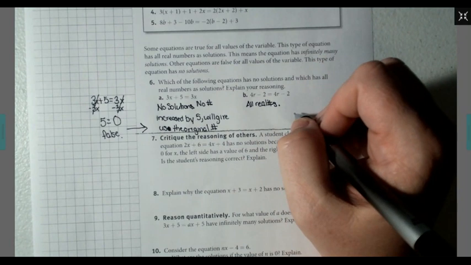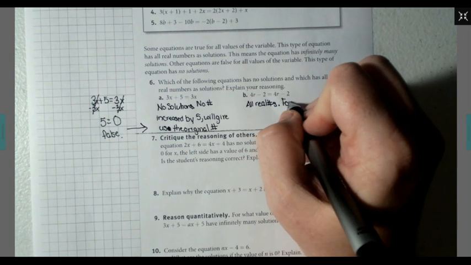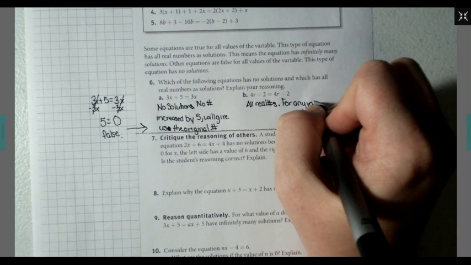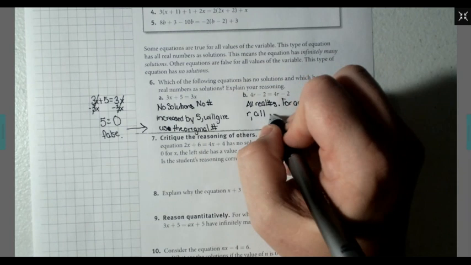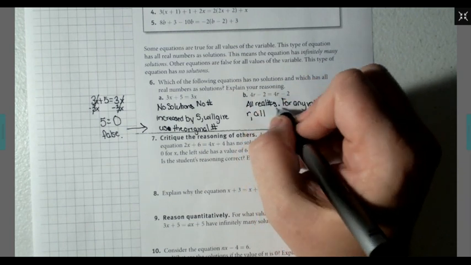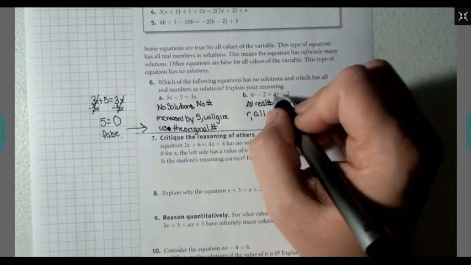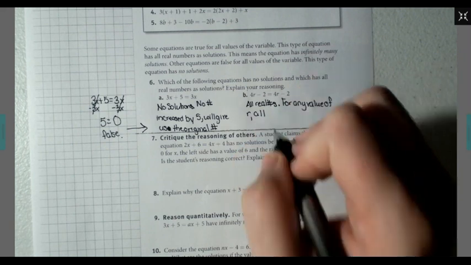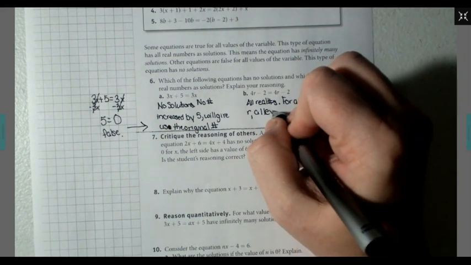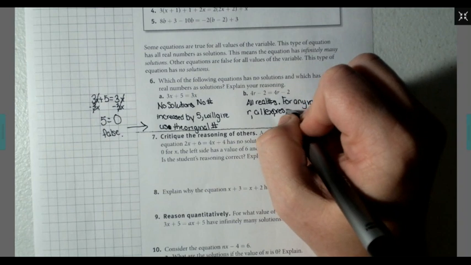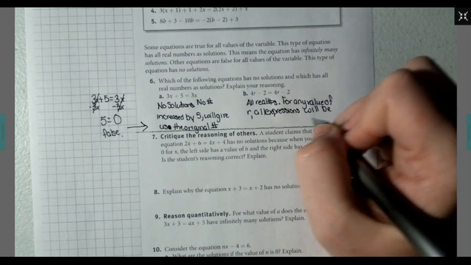What this means is that any number I plug in there, this equation will always be true. For any value of r, all expressions will be equal.